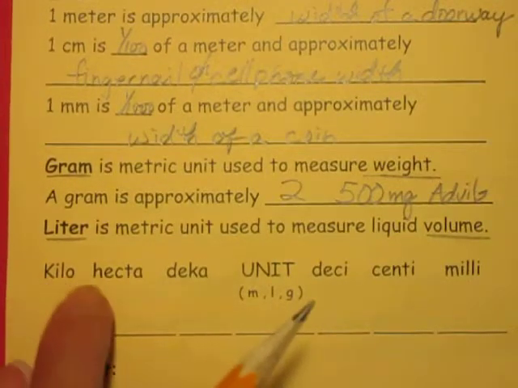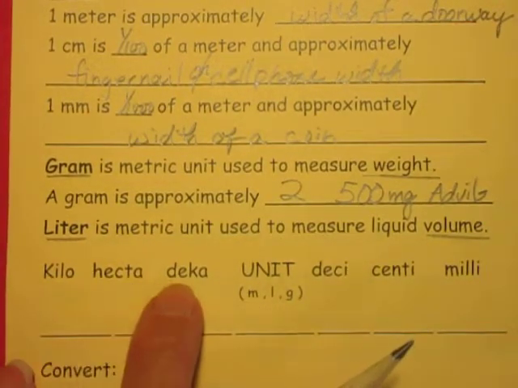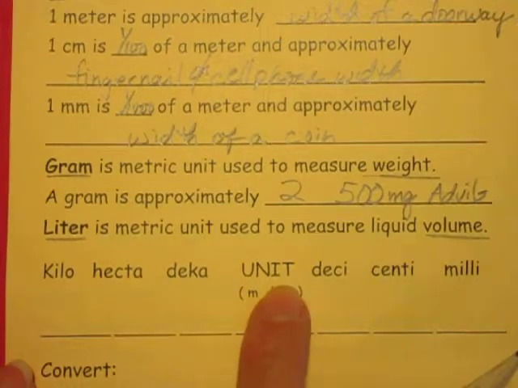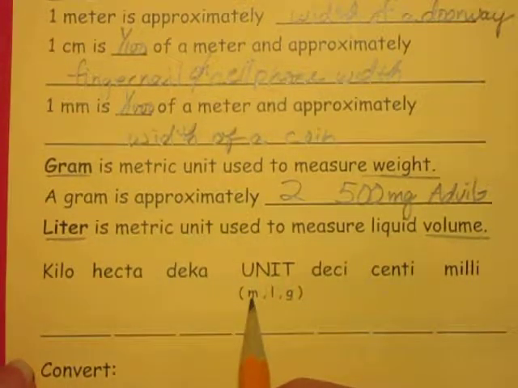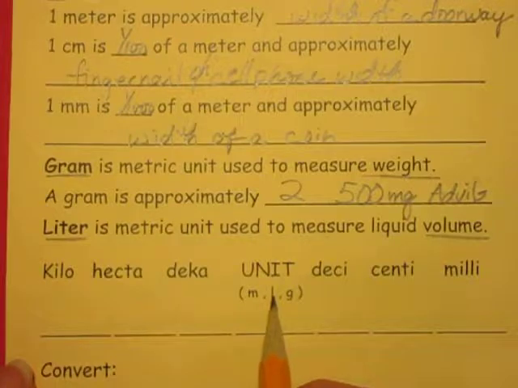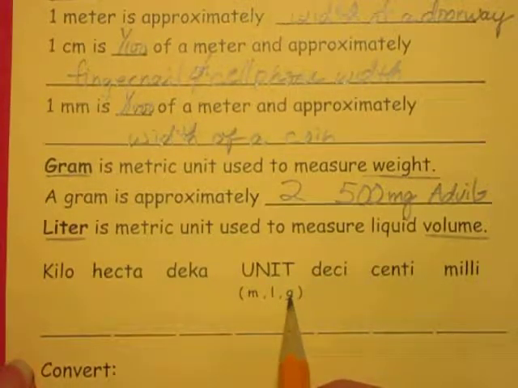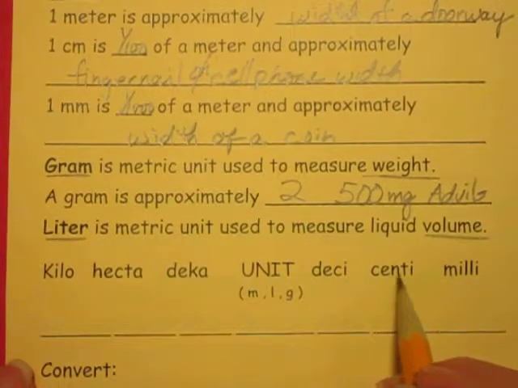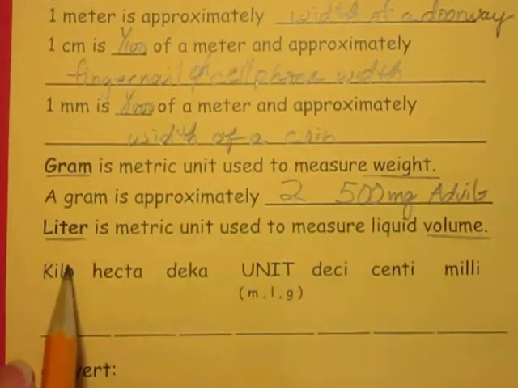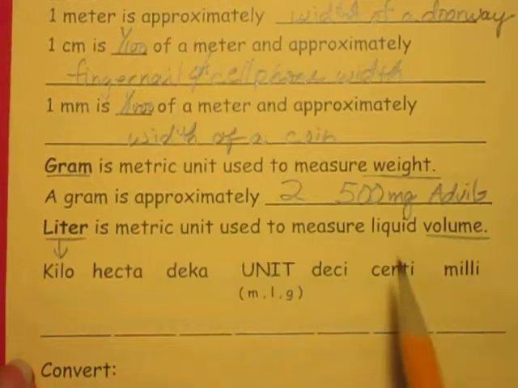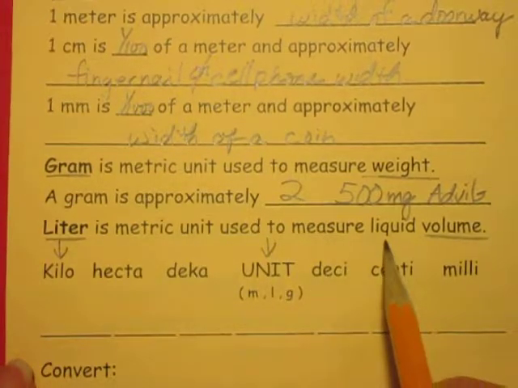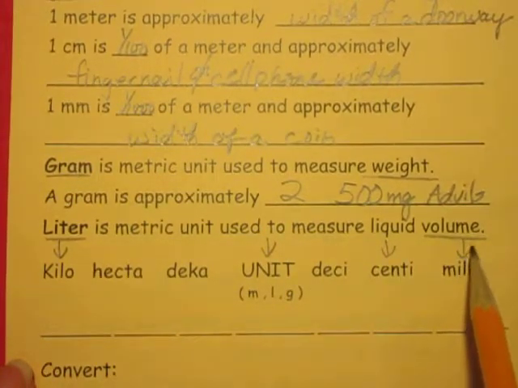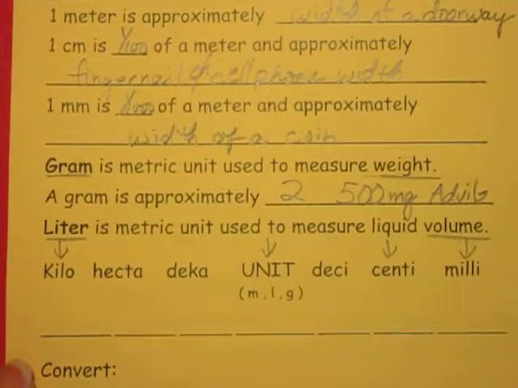So, getting used to the different measures in the metric system. We have kilo. I'm just going to read them down in order. Kilo, hecta, deca. The general unit, whatever it is. If you're measuring length, it's going to be meters. If you're measuring volume, it's going to be liters. And if it's weight, you're going to be using grams. So you use M, L, G to represent each of those. And then we have deci, centi, and milli. For the most part, we deal with kilo quite often, the regular unit, and probably centi and milli. Those are just the ones that are most common at this point.